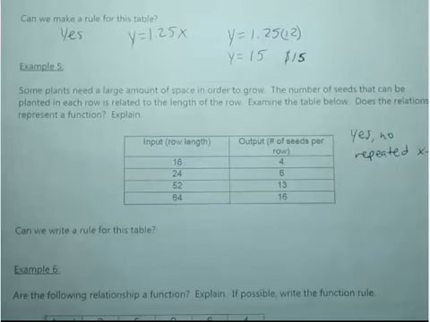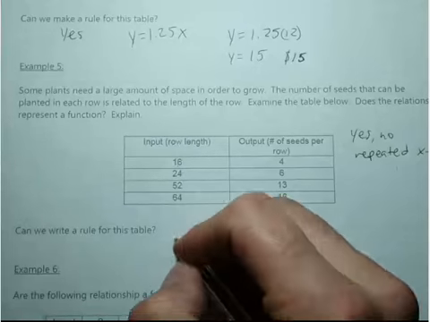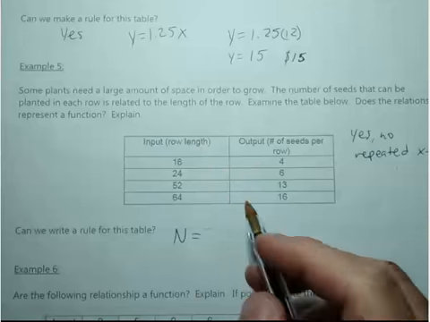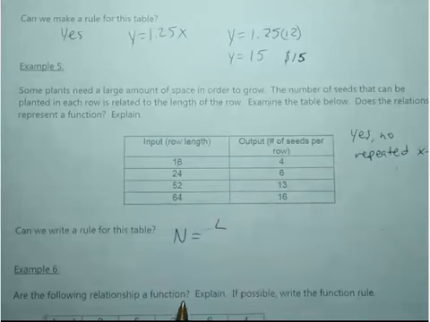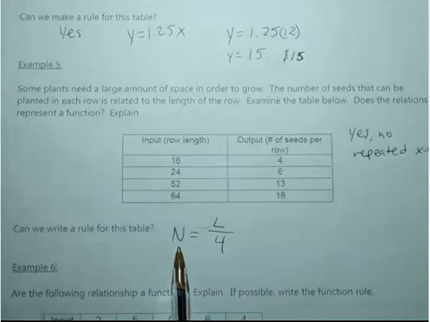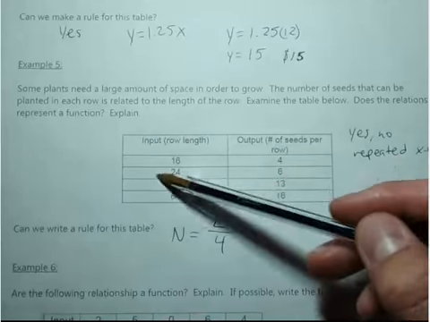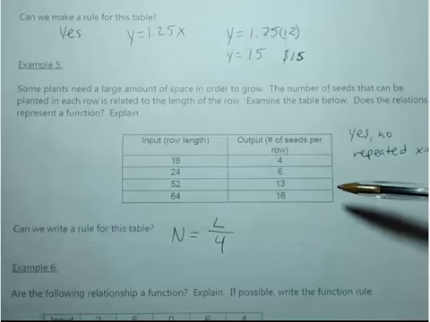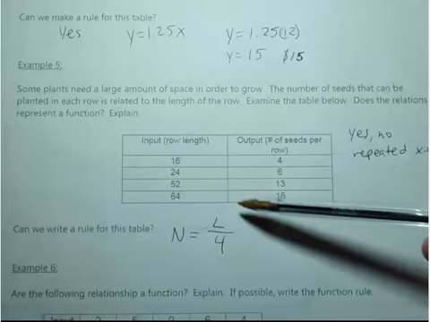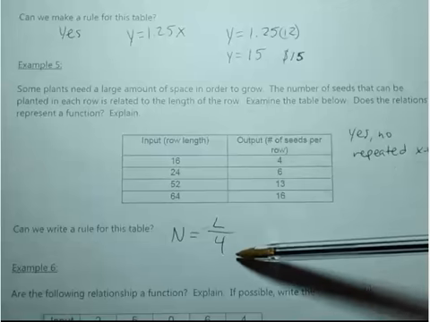So our rule for this table would be the number of seeds, or n, that's our output, equals our row length, we could just call length L, divided by 4. So our output, that's what we're solving for, our number of seeds equals this length or input divided by 4. The way to figure that out is taking the length and dividing by 4.